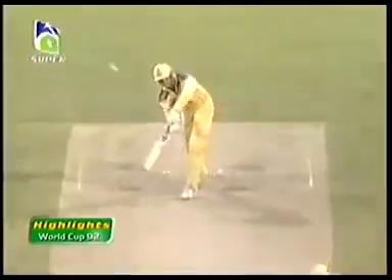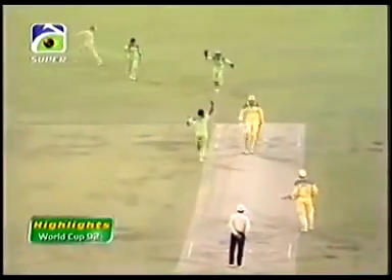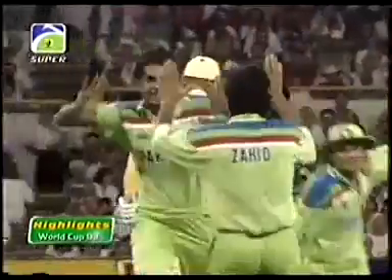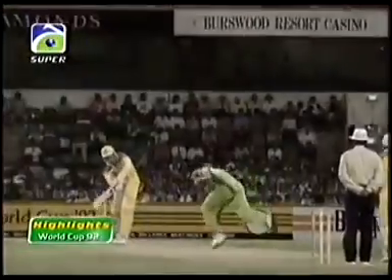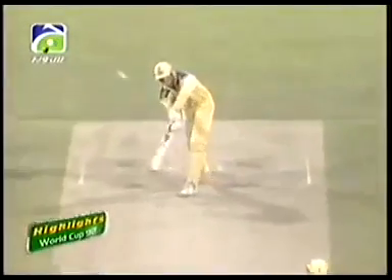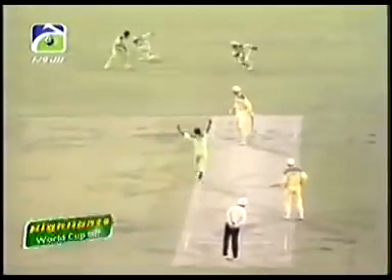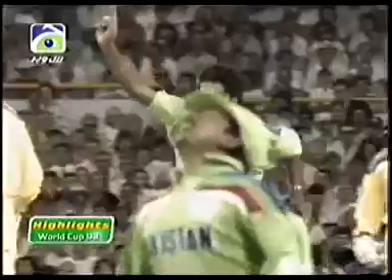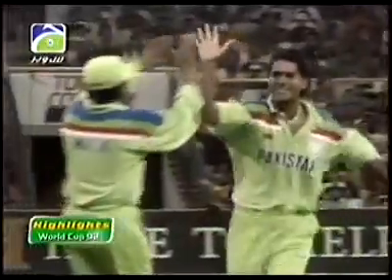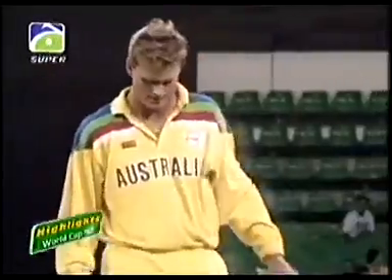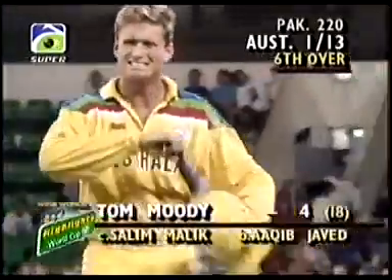Javed continues. Moody gets an edge, and that's the first wicket down. That's what Pakistan needed. A genuine outswinger, a genuine edge. It was taken at first slip. Moody departs. It's 1 for 13. Javed bowling superbly here. Finally gets that outside edge, and Salim Malik takes a low catch there at first slip. Great catch. And aren't they excited about that? That's the start that Pakistan need. 1 for 13.